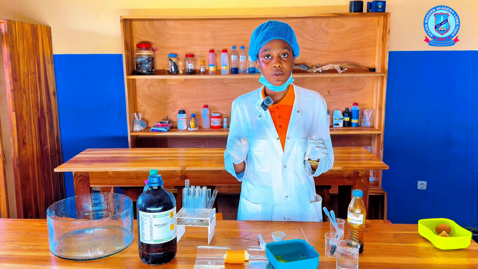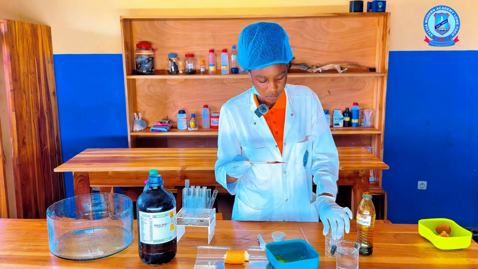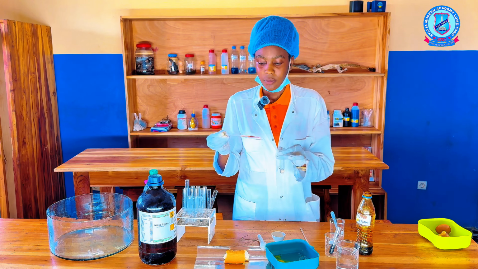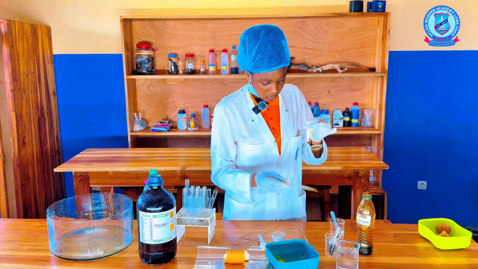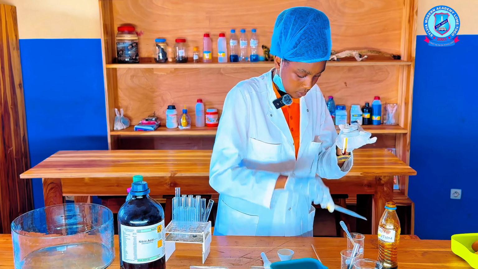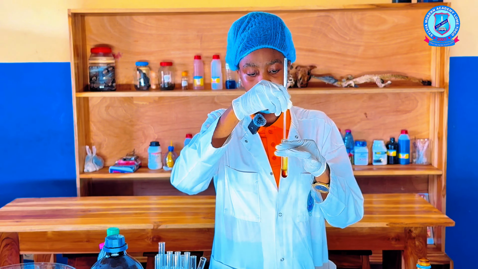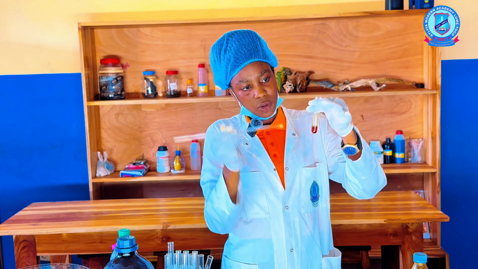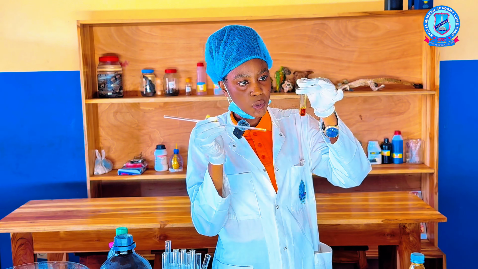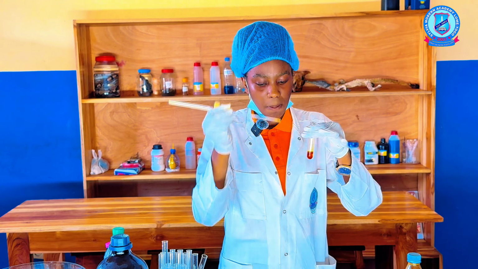So we're going to add a few drops of iodine solution into the test tube. We are going to stir this sample together. You can see that there is no color change in this test tube. So let us compare.